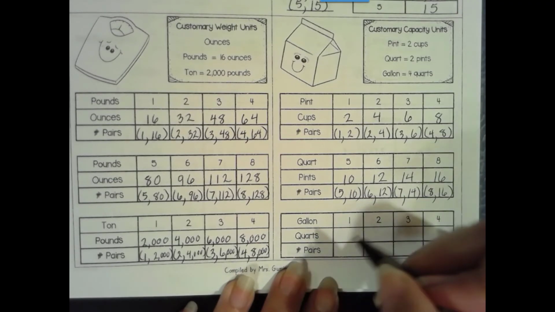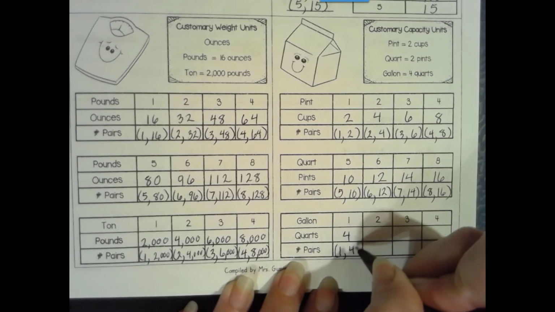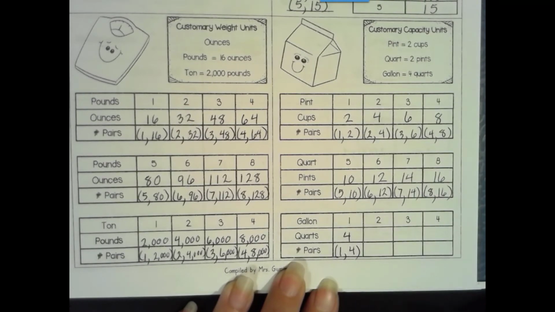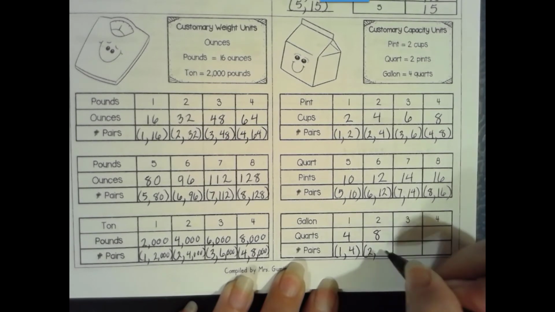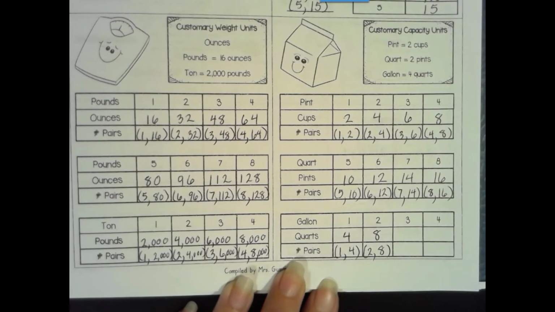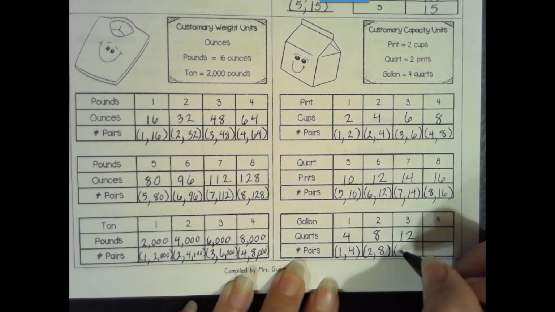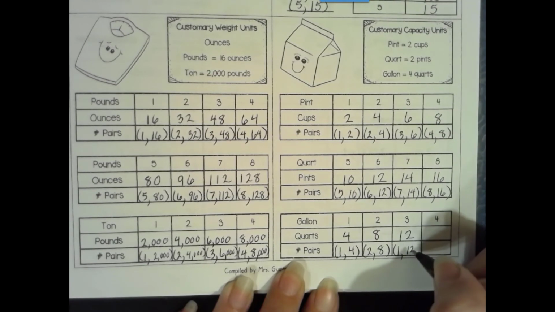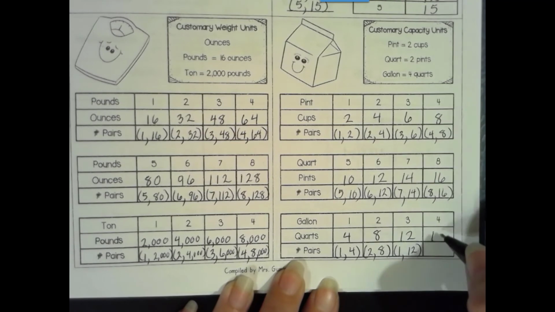In 1 gallon, there's 4 quarts. So every 1 gallon, there's 4 quarts. In 2 gallons, that would be 8 quarts. In 3 gallons, that would be 12 quarts. And in 4 gallons, 4 times 4 is 16.